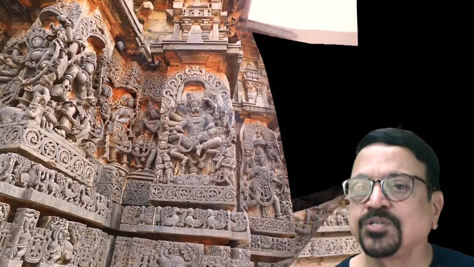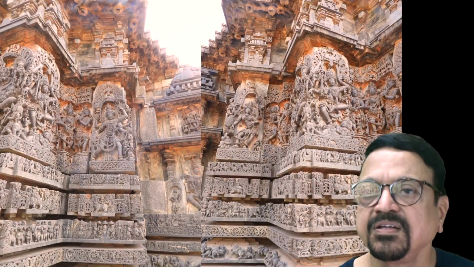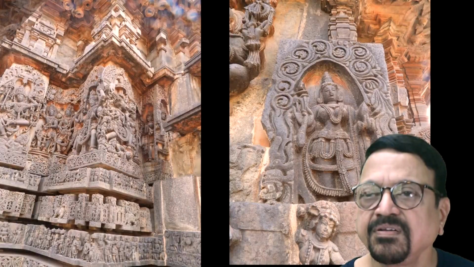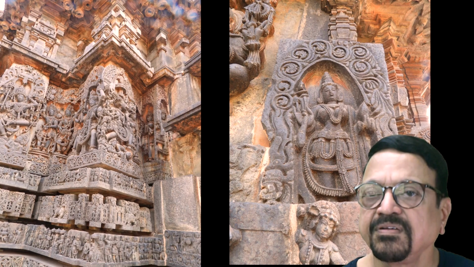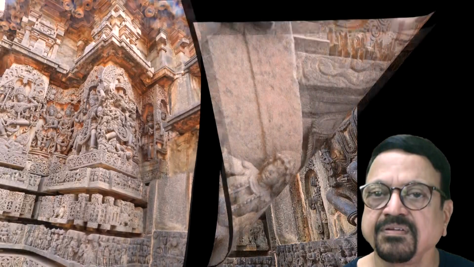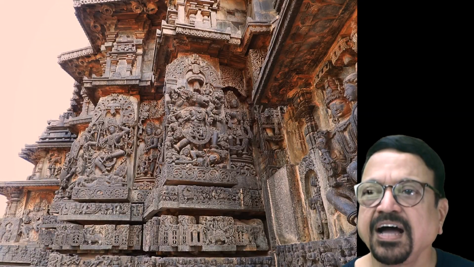Look at the details of the sculpture. Varaha avatar.